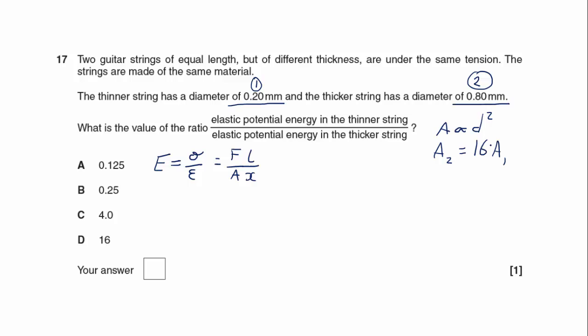Okay, now if we come back to our original equation, because these two are both going to have the same Young modulus, I'm going to equate these two together. Now, they've both got the same force, and they've both got the same original length.